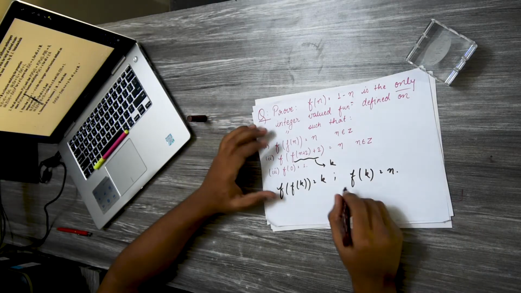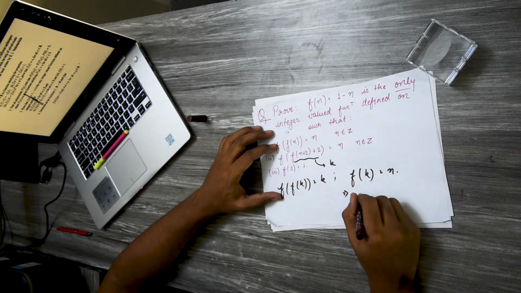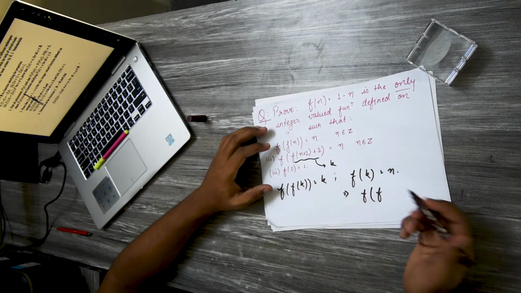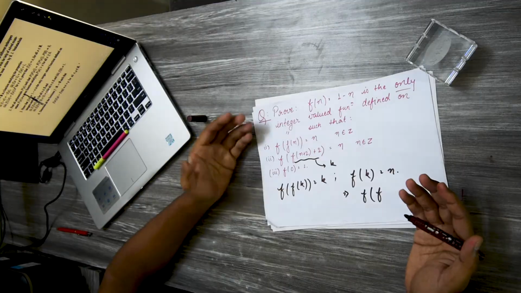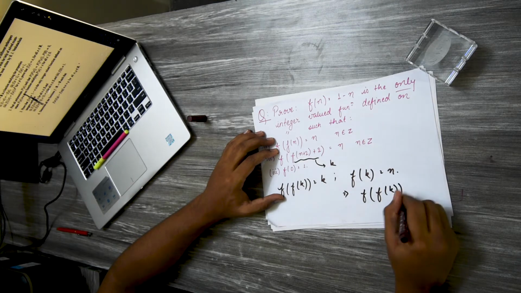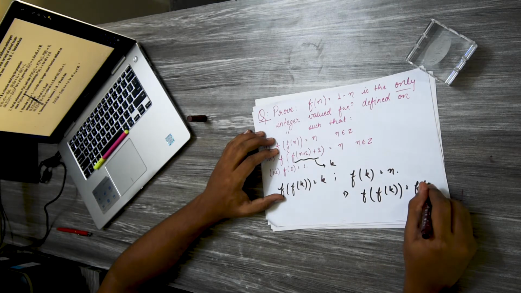So now what are we going to do with this? We operate with f on both sides. Well, it's not operating, you just pass it to the function, and since functions have definite value for every input that we give, we can safely write this down: f(f(k)) is equal to f(n).